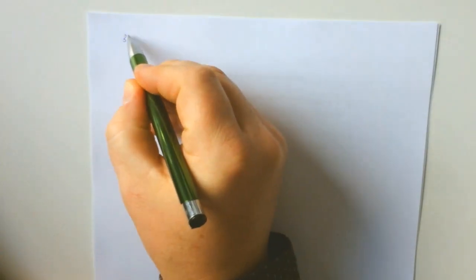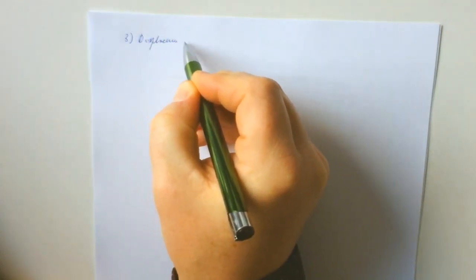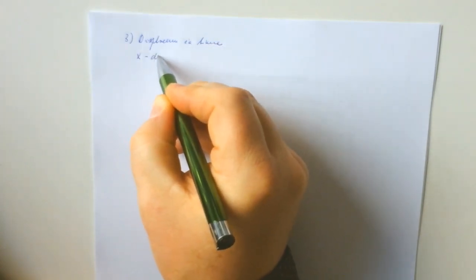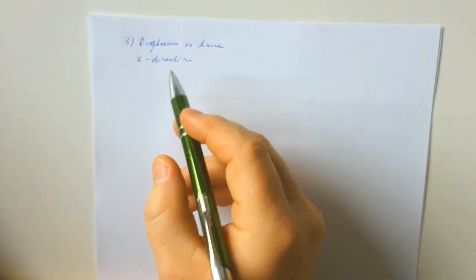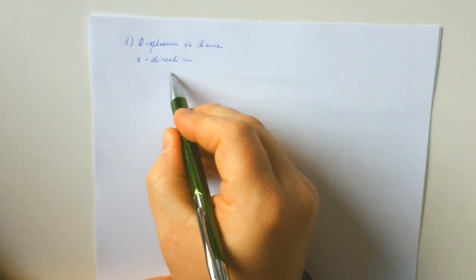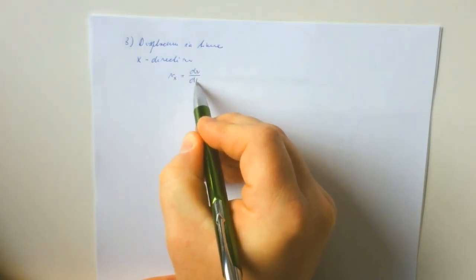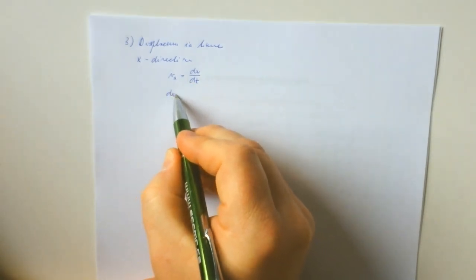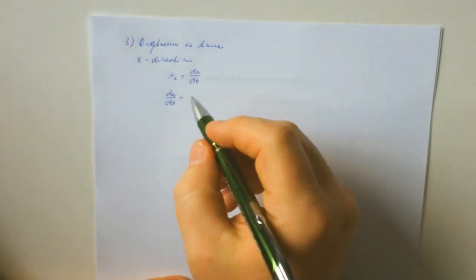Now let's continue with displacement in time for the x direction. We use the definition that velocity in the x direction is dx over dt, and from the previous calculation we know that it is equal to v0 cosine alpha.